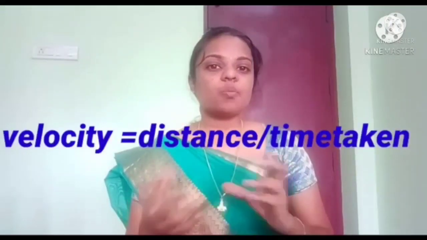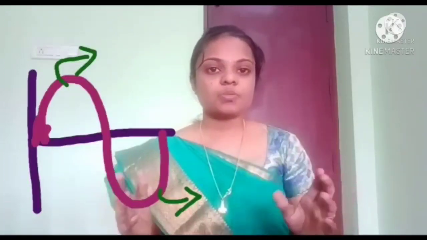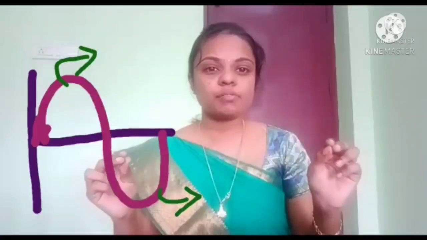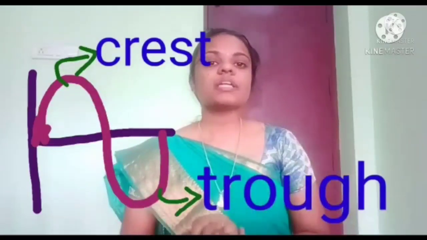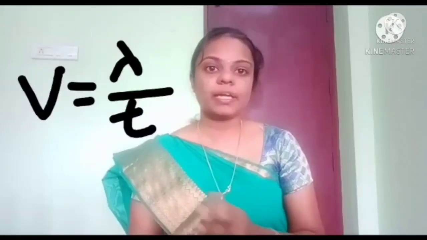Usually we know that velocity is nothing but the distance by time taken, right? So the distance taken by the wave, we consider as the wavelength, the one full wave. The crest and the trough make one full wave, and the length of the full wave is known as wavelength. So the distance here we take as lambda, divided by the time taken t. So the velocity v is equal to lambda by t.